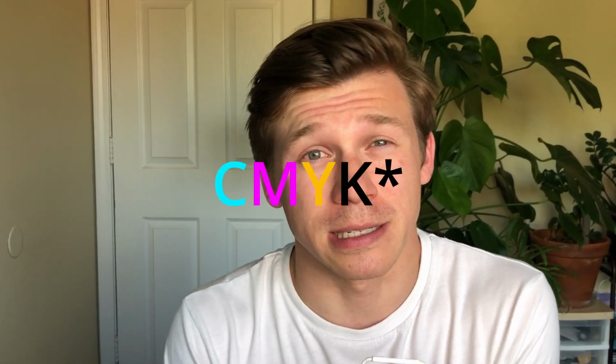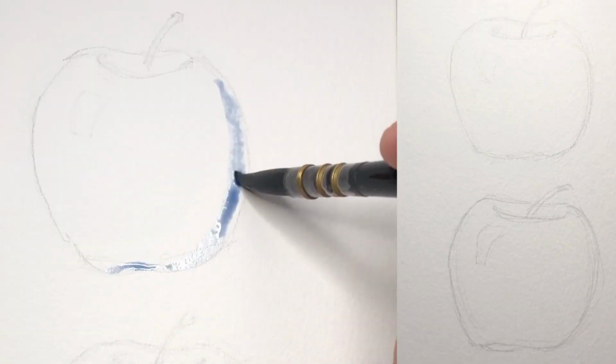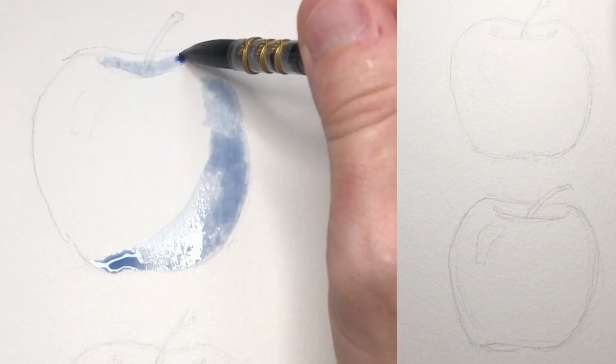This is not going to be a video about the difference between RGB and CMYK, yada yada yada. I don't care about that. As an artist, I care about what works the best and what gets me the best result. I'm going to paint a few more apples, 4 of them, comparing a few different colors of underpainting, and see what we like better.